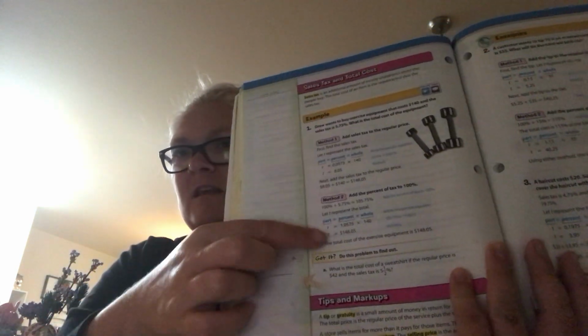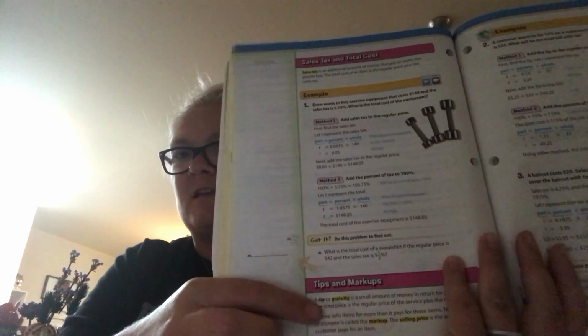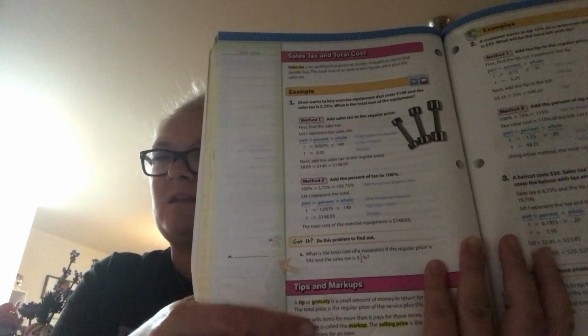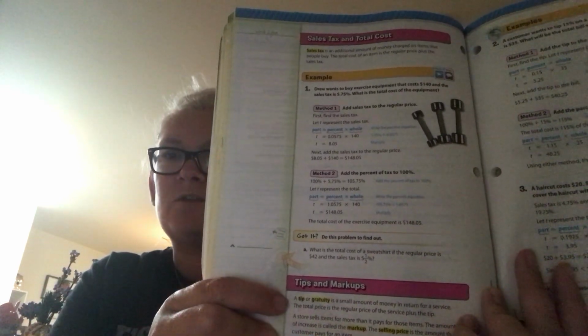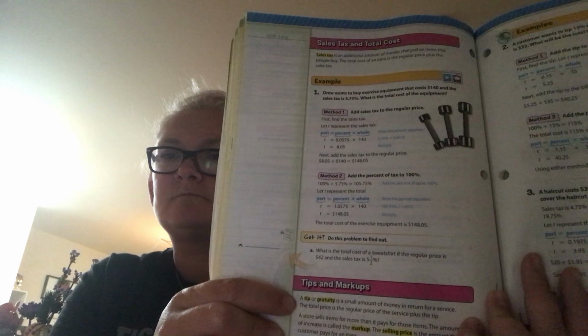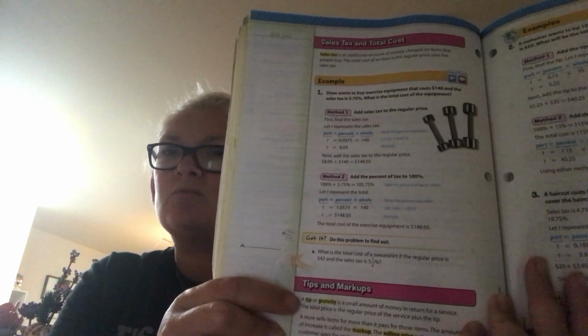Okay, open up your workbooks to page 152, down at the bottom. We already did these examples yesterday on sales tax. So go down to the bottom where it says tips and markups. I'm not going to deal with markups today, but we are going to look at tips. I want you to read that sentence to yourself or read it quietly in a library voice with your table partner. And I want you to raise your hand if you can come up with another word for tip.